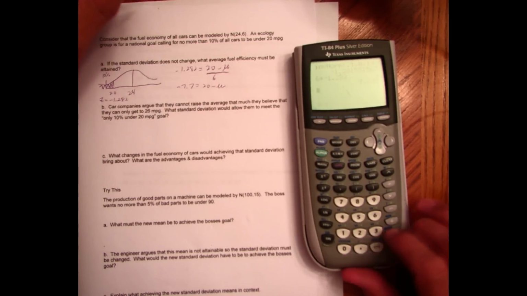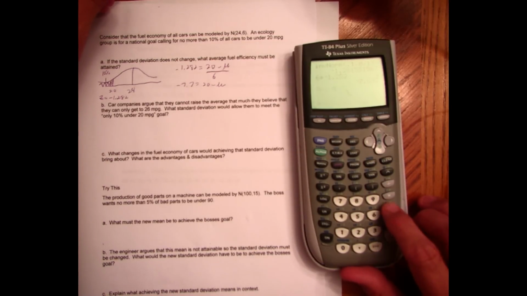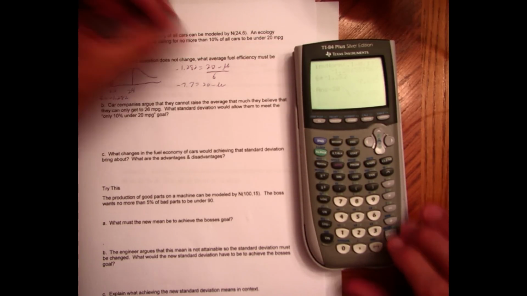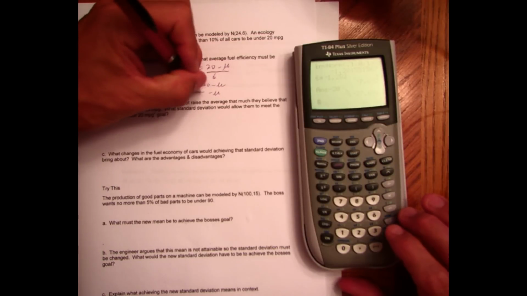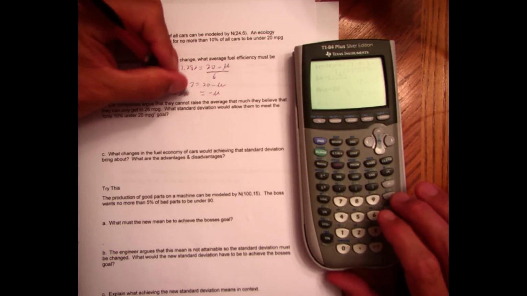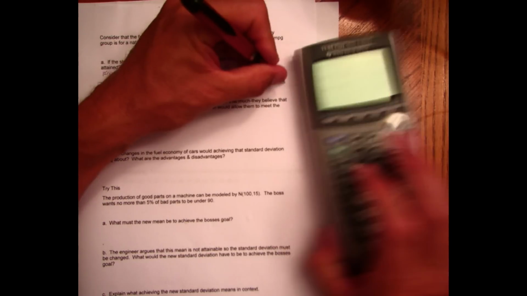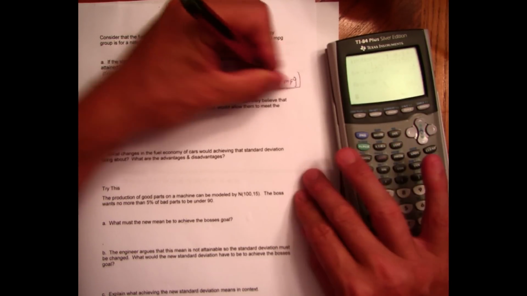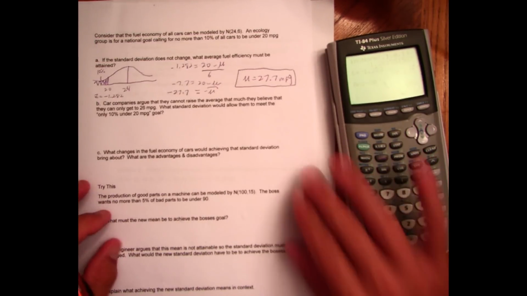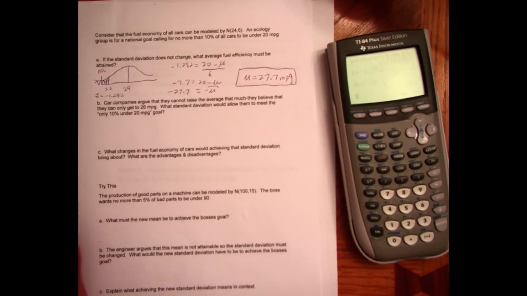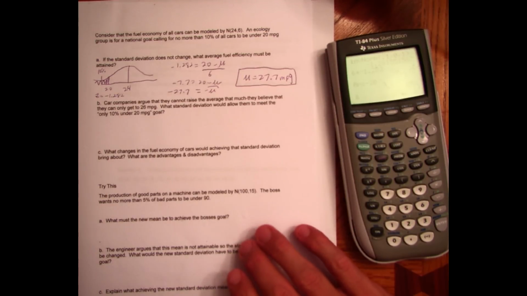And then we would subtract 20 from that, and we get negative mu is negative 27.7. So mu is about 27.7 miles per gallon. So the new average has to be 27.7 instead of 24. Car companies argue that they cannot raise the average that much, but they believe that they can only get 26. What standard deviation will allow them?